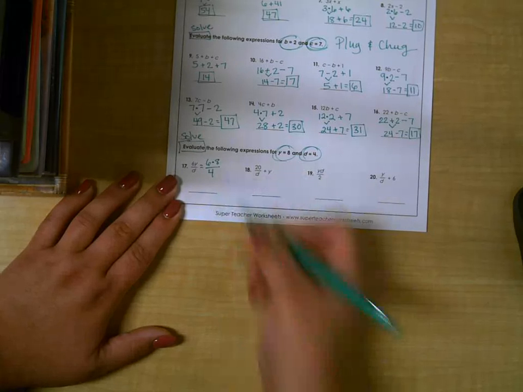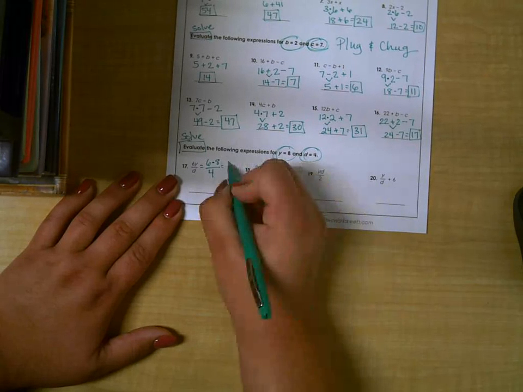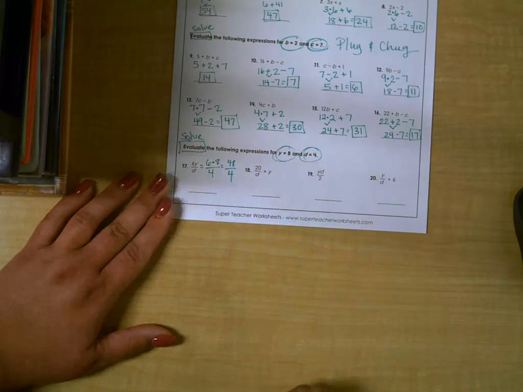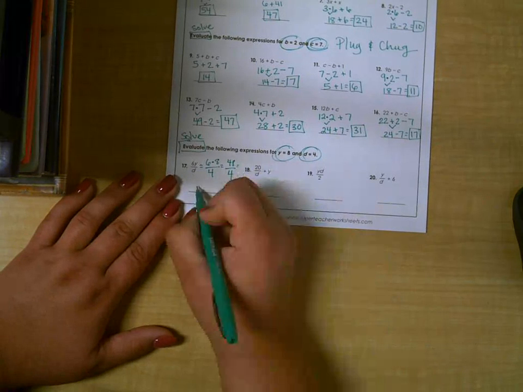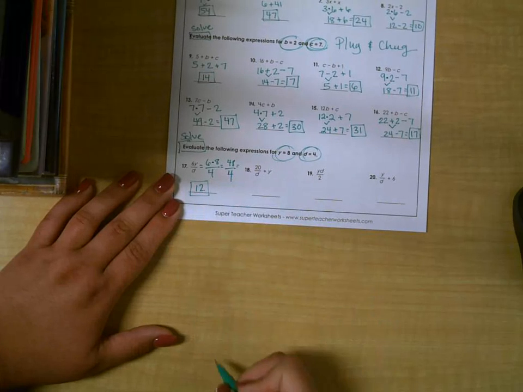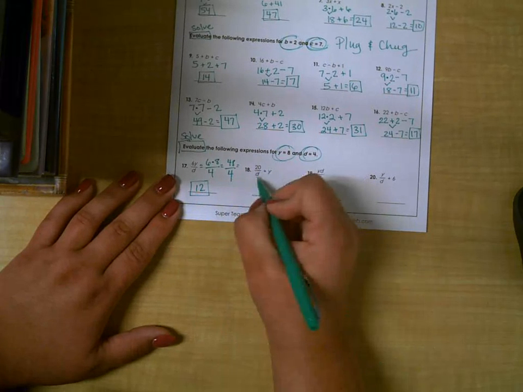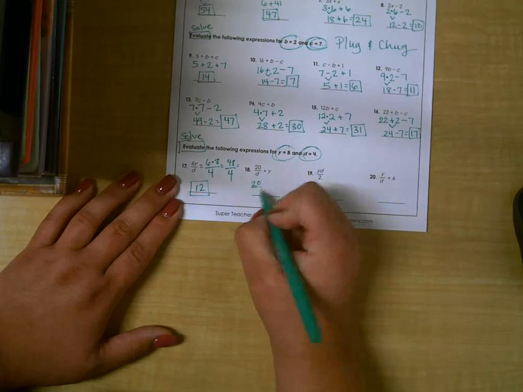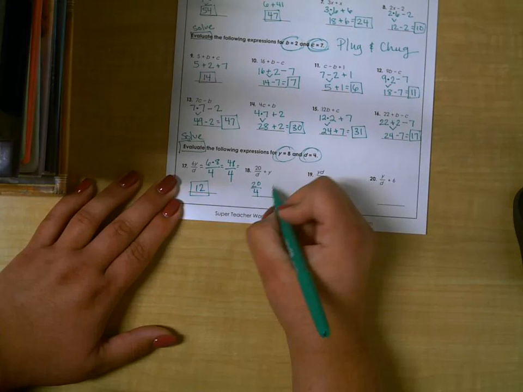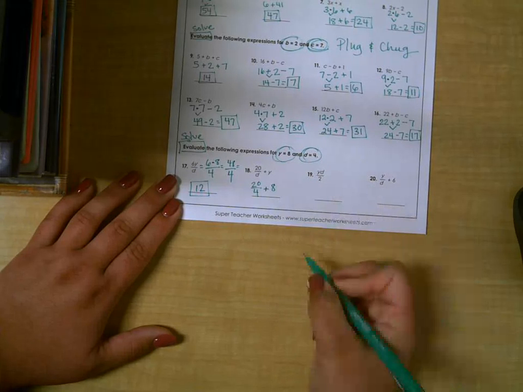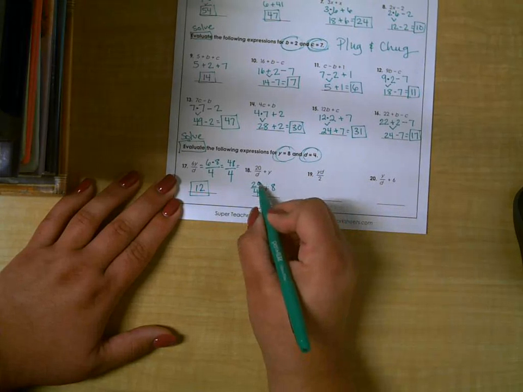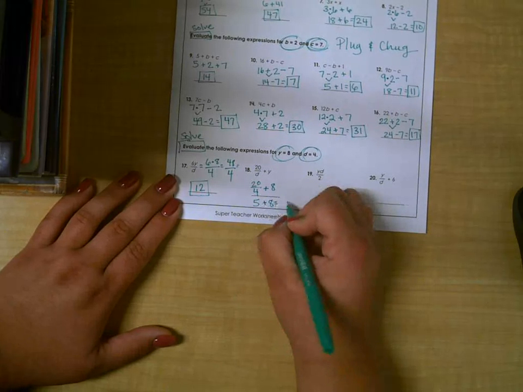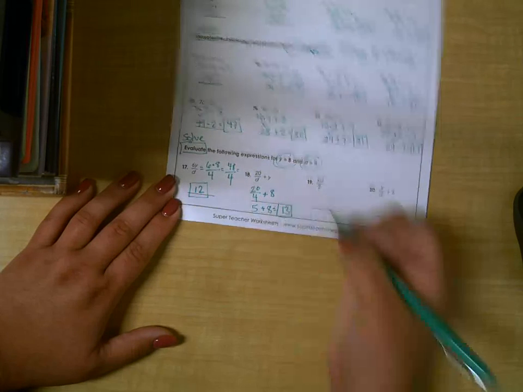So then we go one step at a time. We're going to do 6 times 8 at the top first. That's 48. And then we can solve 48 divided by 4, which is 12. Okay. 20 divided by d plus y. Let's plug in what we know. 20 divided by d is 4, and then y is 8, so we're going to add 8. Solving the division first, 20 divided by 4 is 5. Then we add 8, that gets us 13.